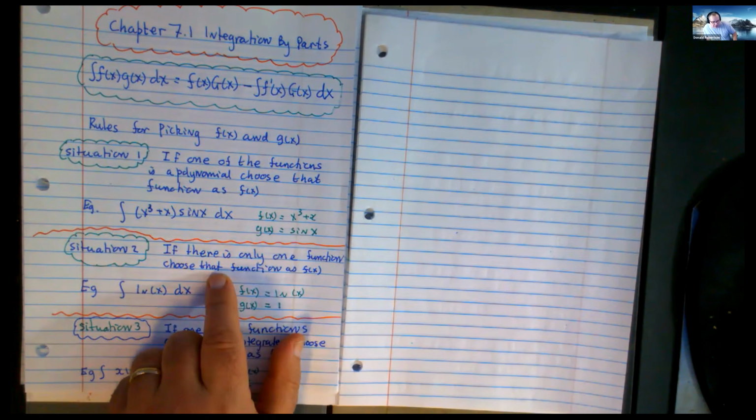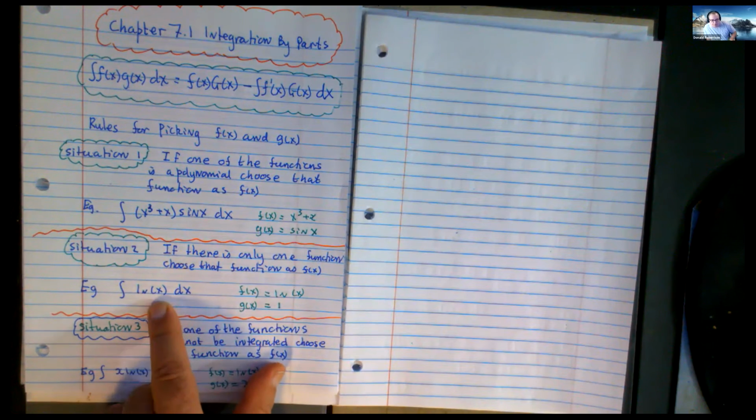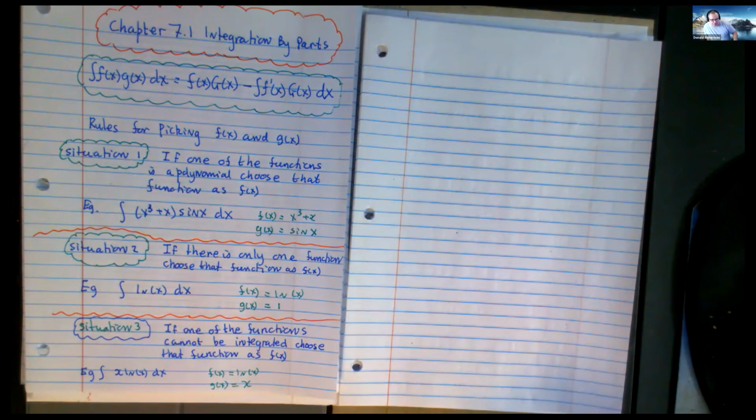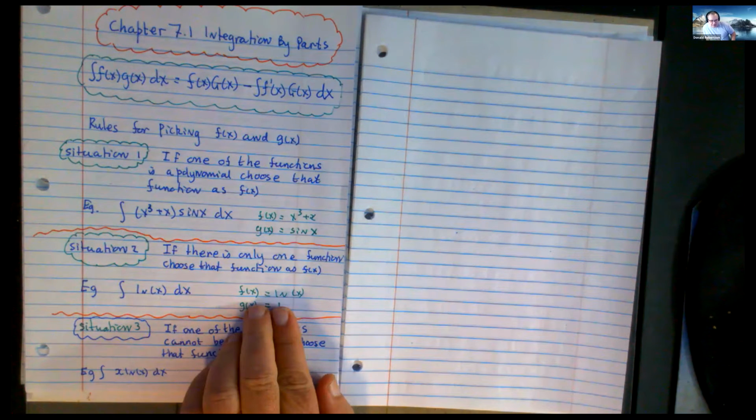Now, sometimes you're going to get a situation where there's only one function. And in this case, it's log x, but in fact you might get a question where you're being asked to integrate the inverse sine of x, just one function. Whenever that happens, the rule's much easier. There's only one version. Make f of x the function that's there. So how come g of x is 1?